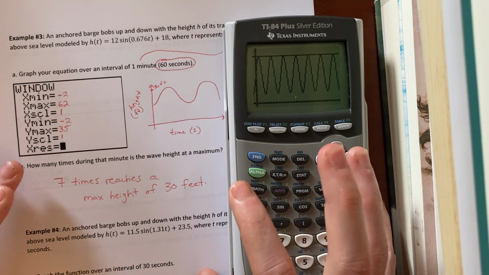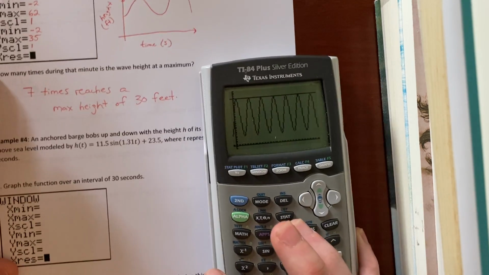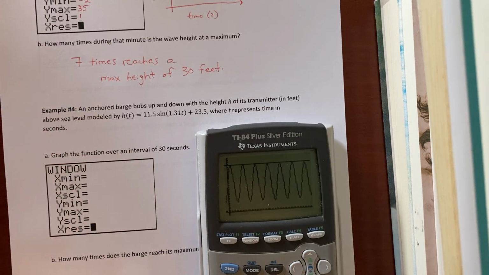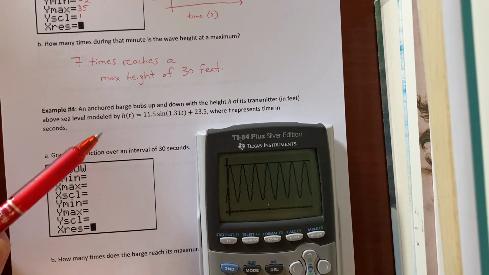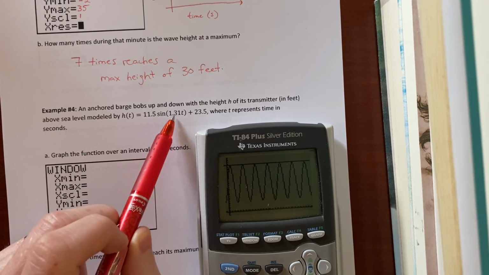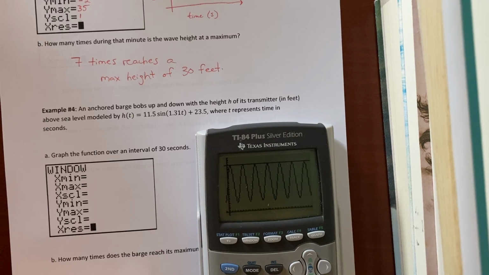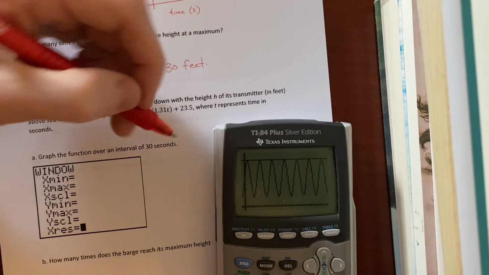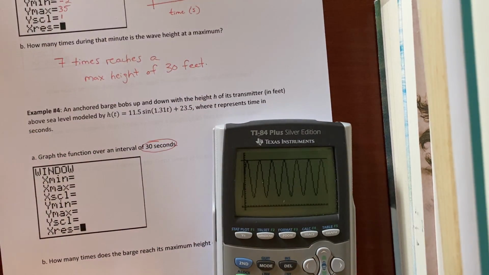All right, second question is literally identical to it, just the numbers are changed. So we'll run through this one a little bit quicker. It says an anchored barge bobs up and down with the height above sea level, same exact sine function, just the numbers are changed, and t represents time in seconds again. And this time the interval is 30 seconds, so it's less time.